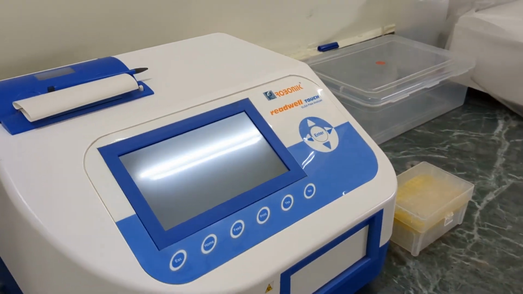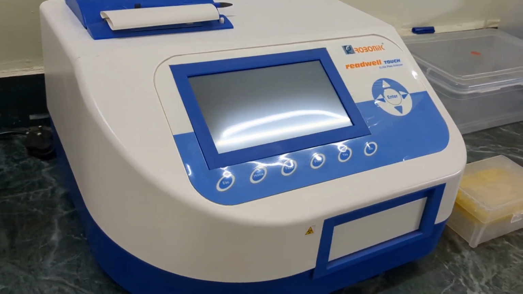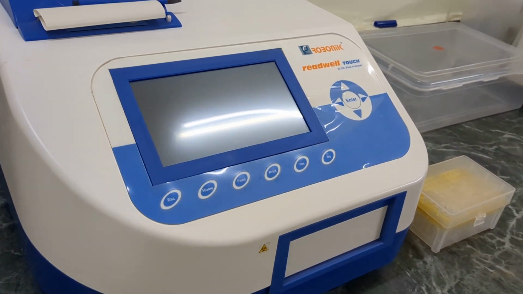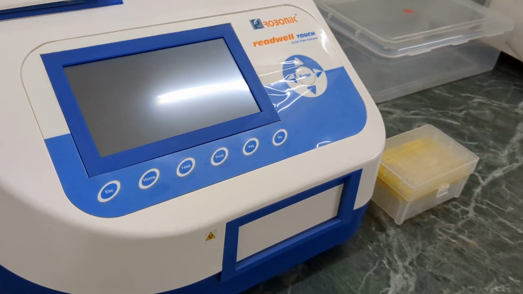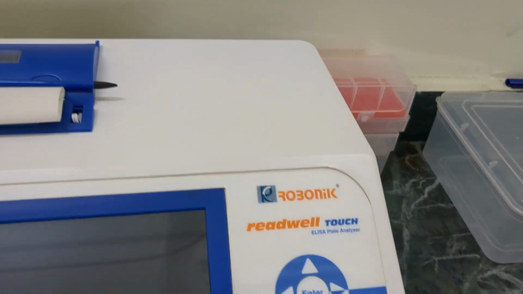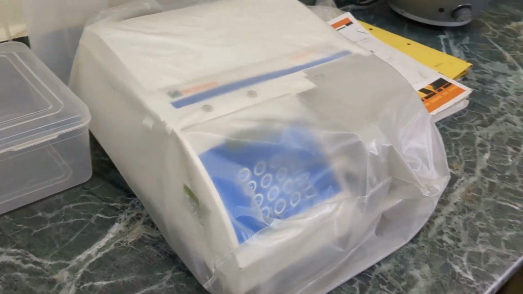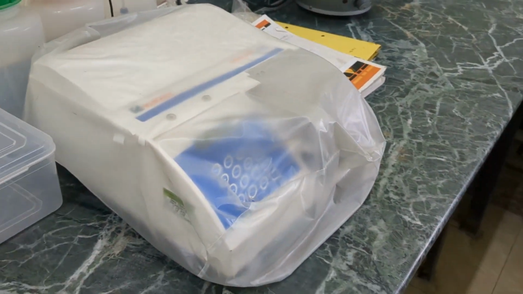ELISA is the most commonly performed screening test at blood banks. They are easy to perform, large number of samples can be tested, and it is a sensitive as well as a specific test. This is ELISA washer. Then we will come to the rapid or simple test.